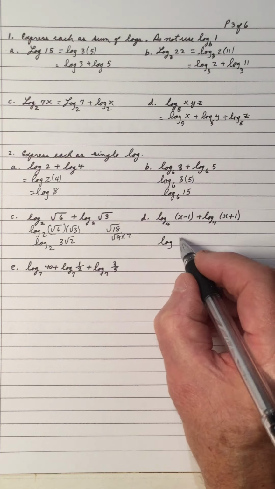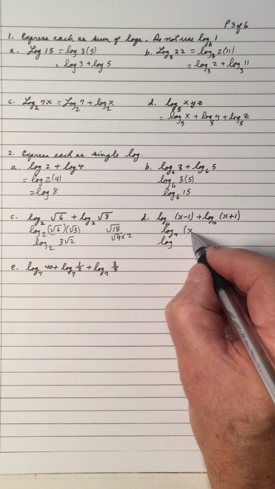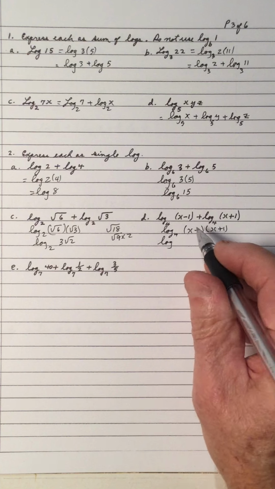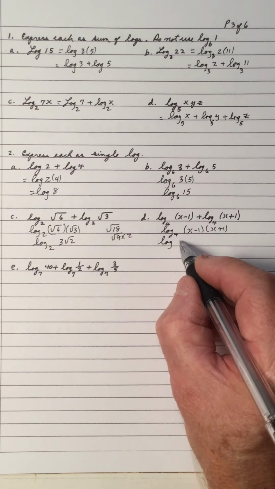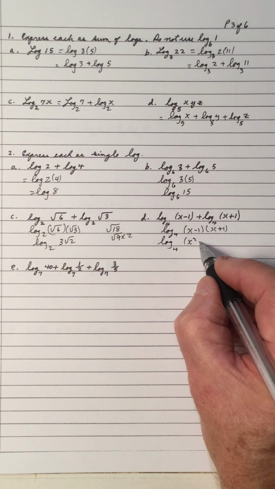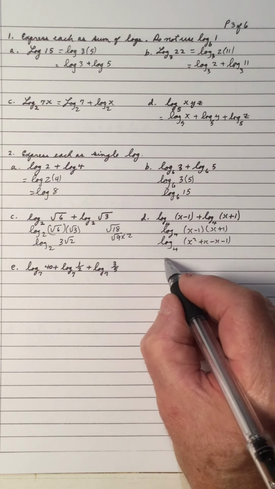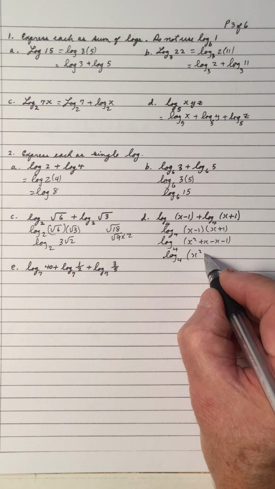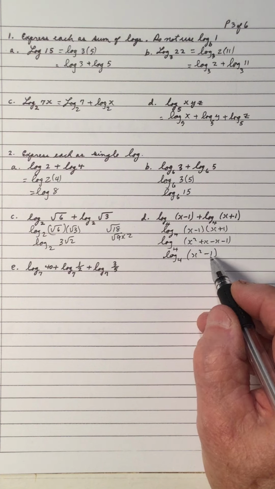So that's the log of, let's put it right here, base is 4. Product is x minus 1 times x plus 1. And that's the log of the product. Let's simplify this product of these two binomials. So the base is 4. So that becomes x squared plus x minus 1. So that's the log base 4 of x squared minus 1. Notice the x squared minus 1 has to go in brackets.